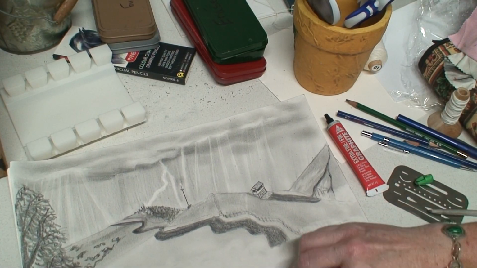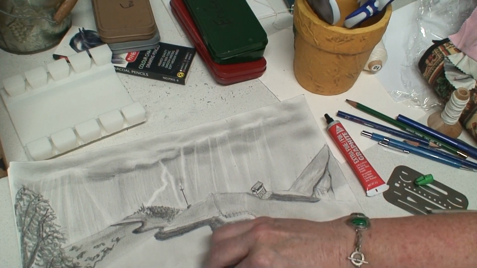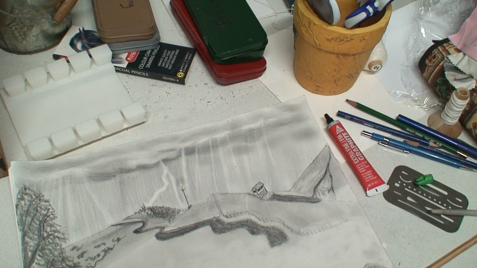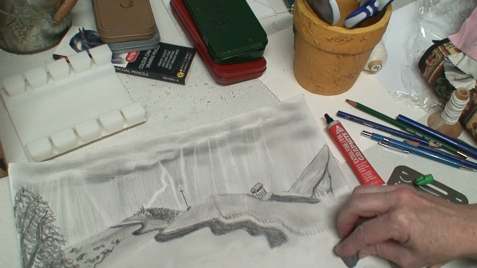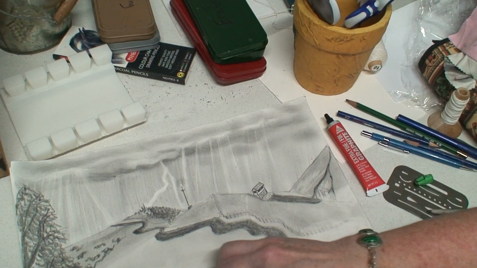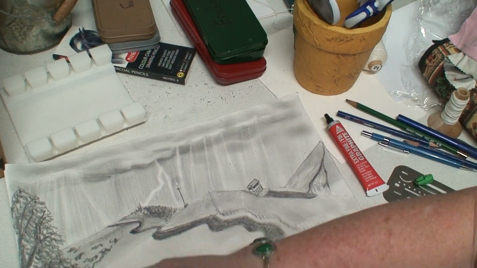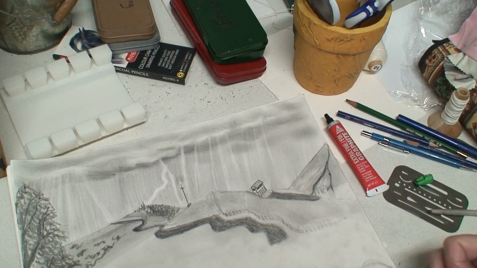See, we're lightening it up because we're adding that fog in there. Okay, you can add anything else in there. When we come back, you'll be able to add some more. So if you haven't gotten this far, please stop this video and go back to where you need to get the rest of this drawn.